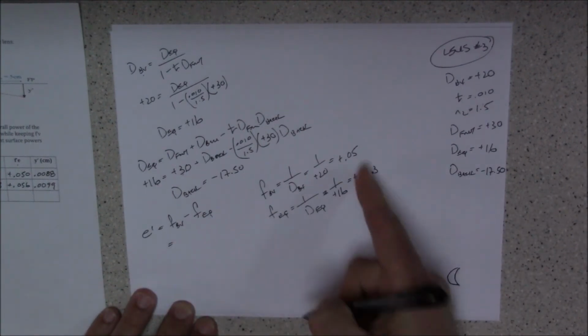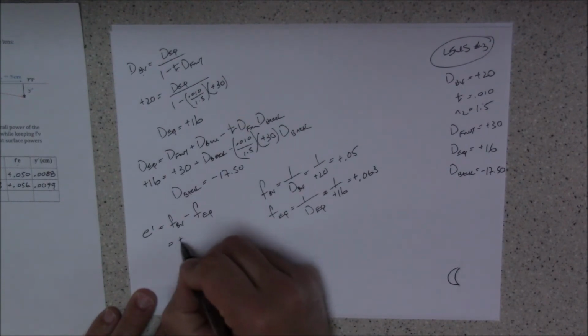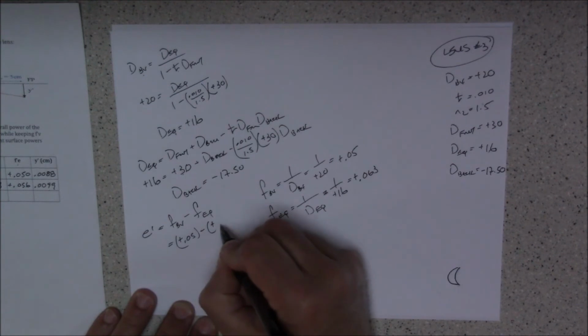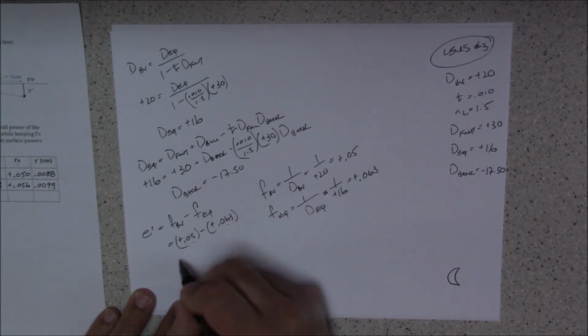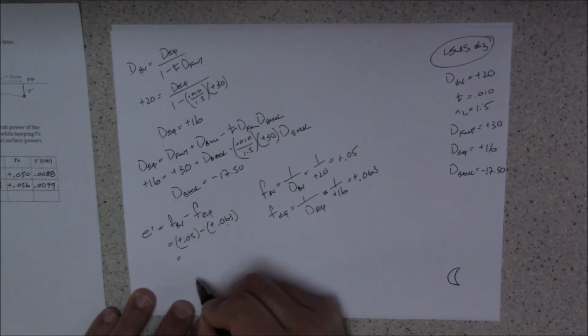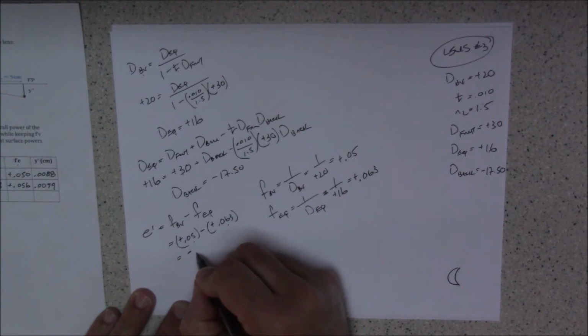I'm going to take these values and stick them in here. So this is going to be plus 0.05 minus a plus 0.063. This guy again is bigger than this guy, so that's going to give us an overall negative value, and that's going to be 0.013.